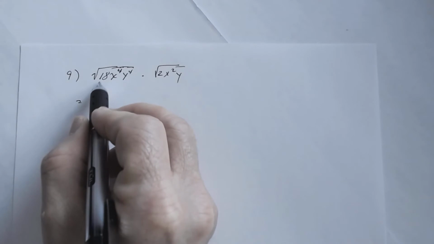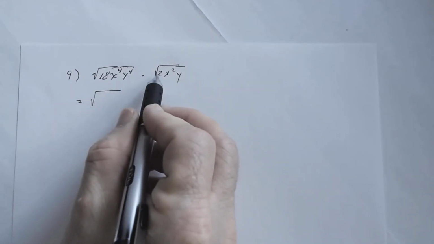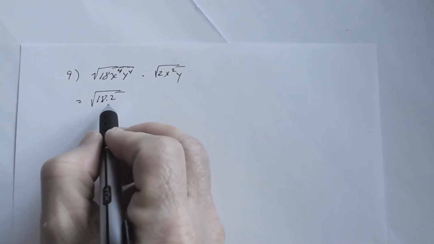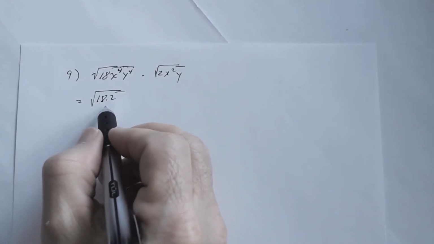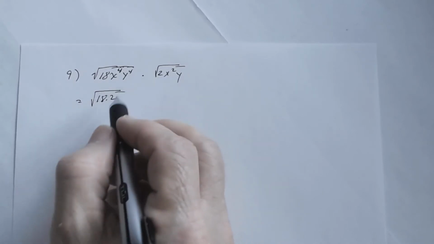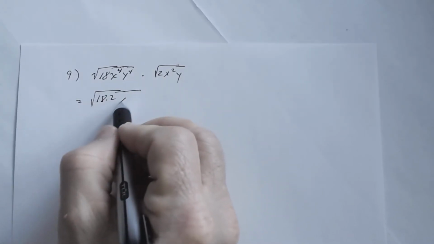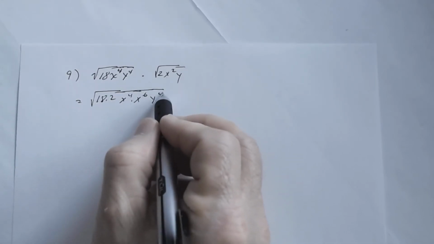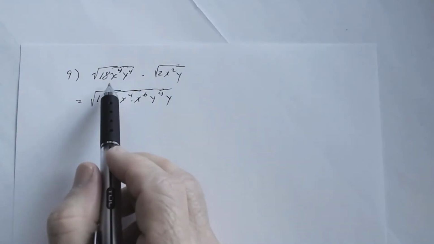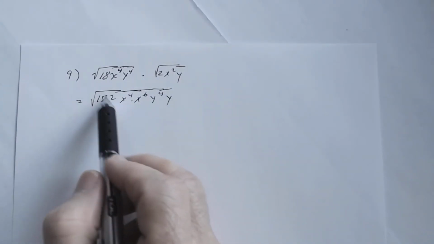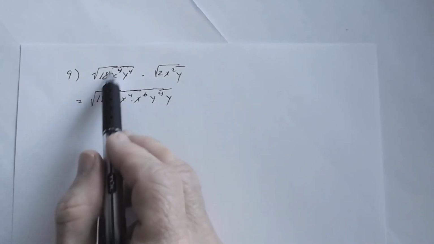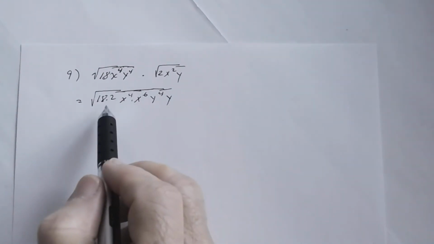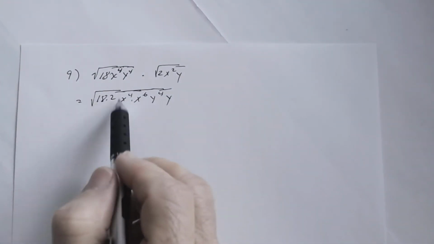Okay, now, so I have the square root of 18 times 2, right? And then notice, you know right away that's 36, isn't it? And which is a perfect square. So again, it helps to multiply first. And then I have x to the fourth times x squared, right? And then I have y to the fourth times y. So according to the product rule, I'm multiplying, so I'm going to write this as the square root. I'm going to take the radicands and multiply them together, putting my like bases together and putting the numbers in the front.